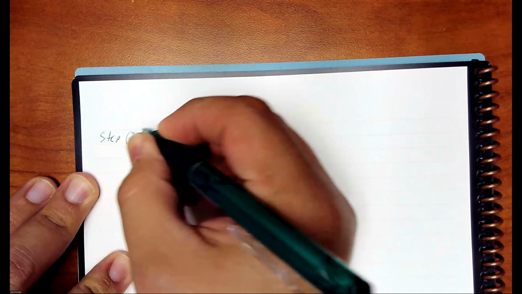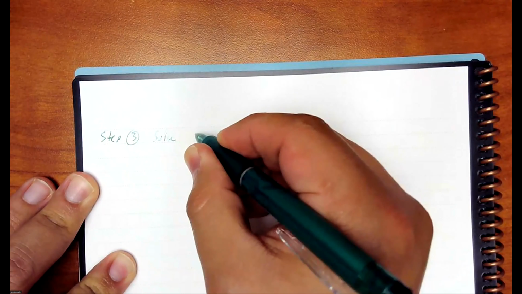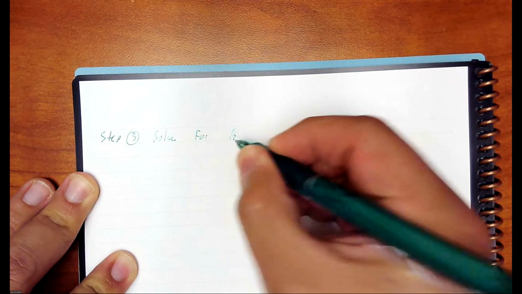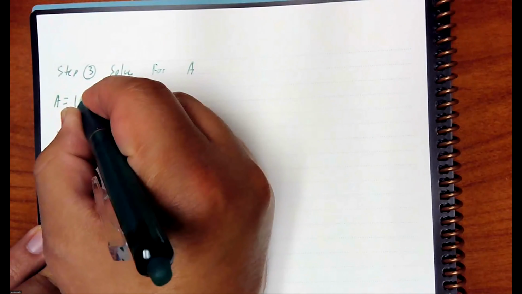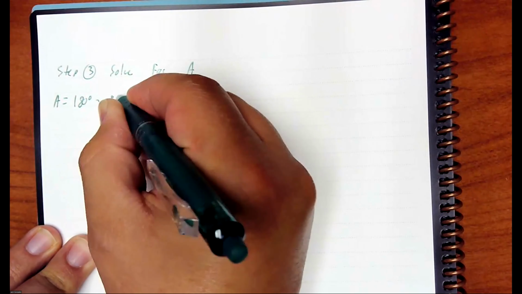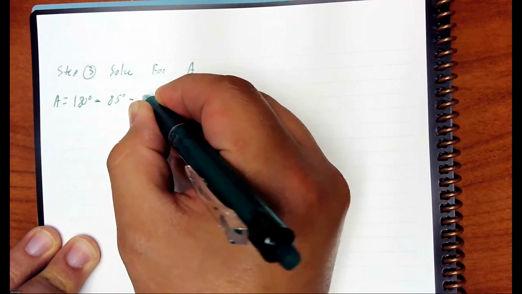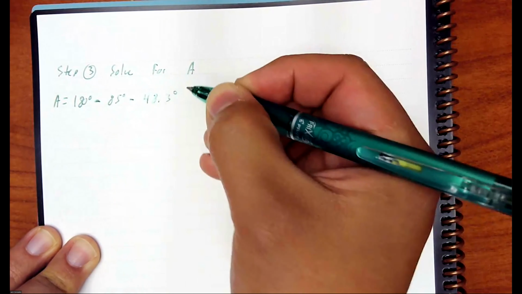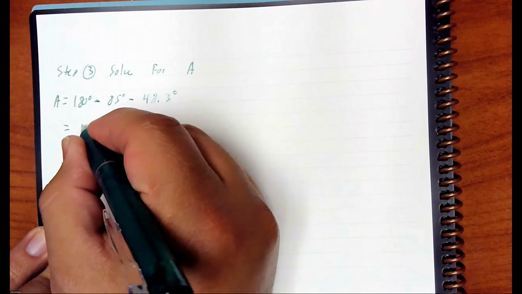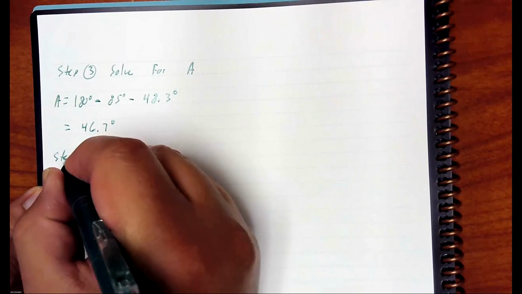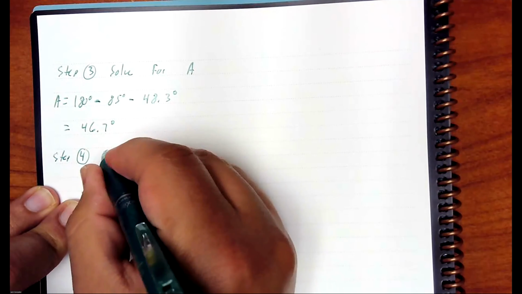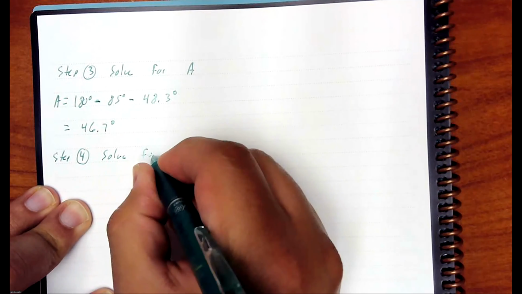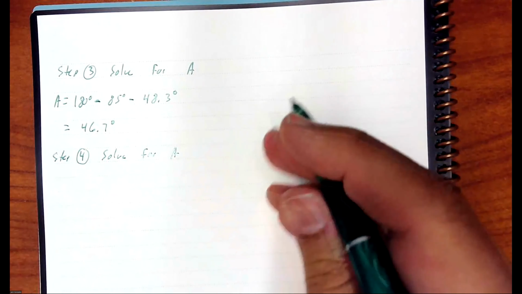Step 3. Since you have two angles, solve for capital A. A will equal 180 minus 85 minus the angle you found, 48.3. That is 46.7 degrees. So there's capital A. Step 4. Solve for capital A. Or, I'm sorry, lowercase a.